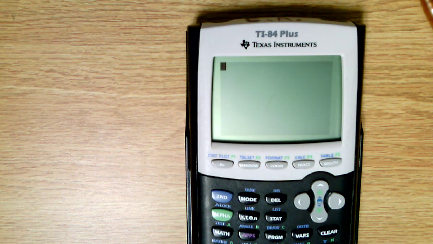Number 16 asks us to determine whether or not one brand of cookies has more chocolate chips per cookie than another brand of cookies. I know it's a little silly, but that's the question.